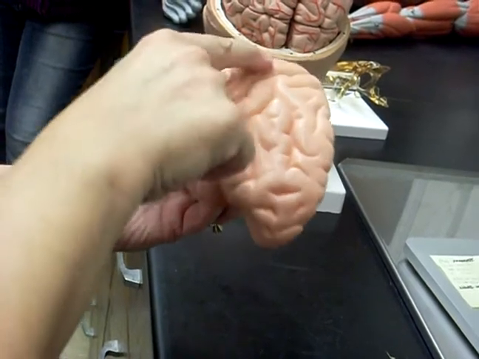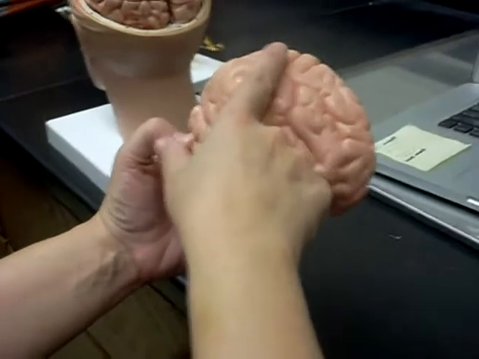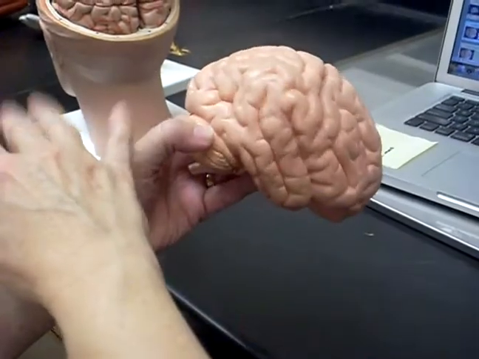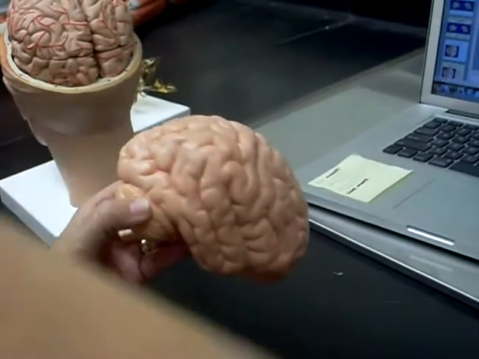Parietal lobe, I'm touching my parietal lobe. Ow, I got such a headache. Sensory. Okay, it goes back here. This is a parietal occipital sulcus. You don't have to know that. What you have to know is this occipital lobe and responsible for vision.